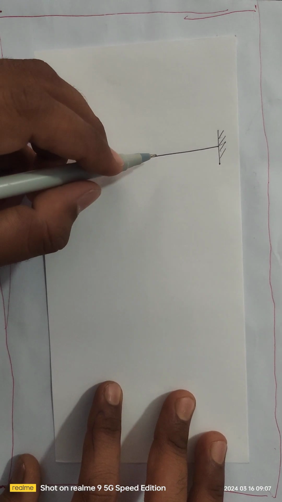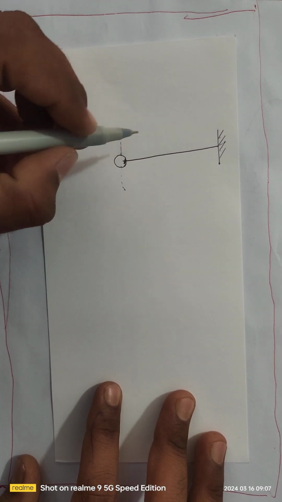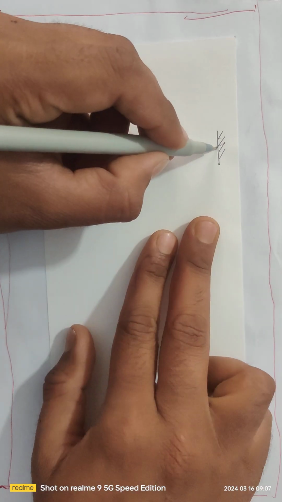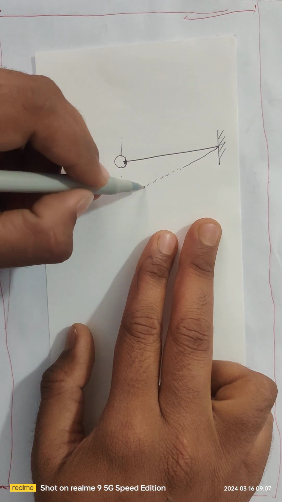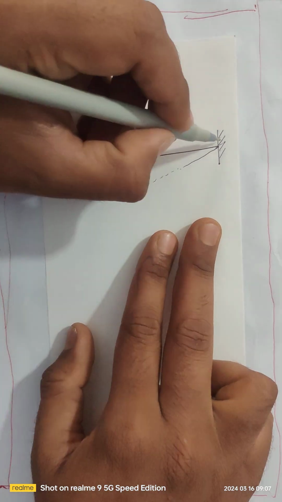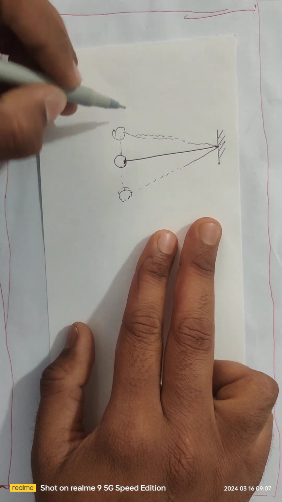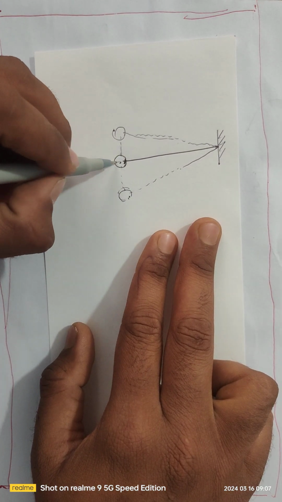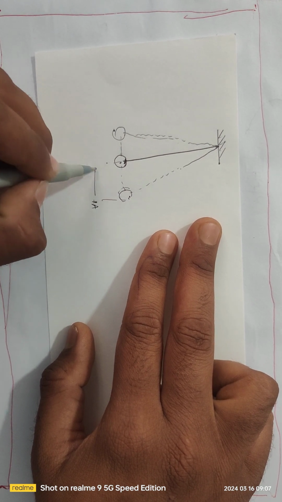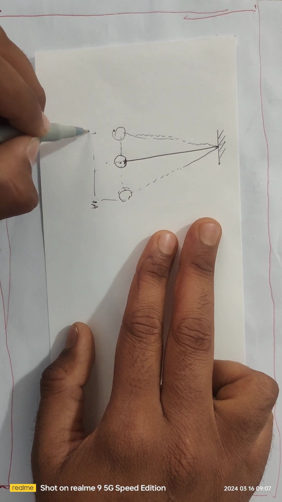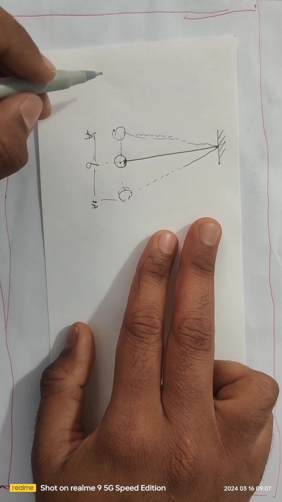It is our pendulum. It is the equilibrium position, it is plus A this distance, it is minus A this distance from equilibrium.